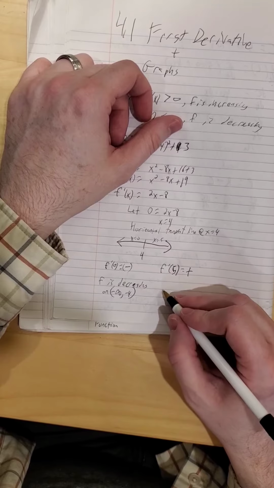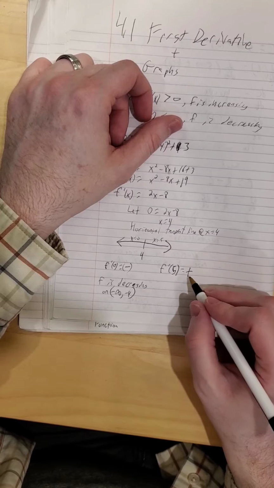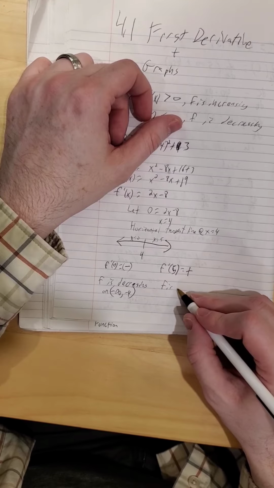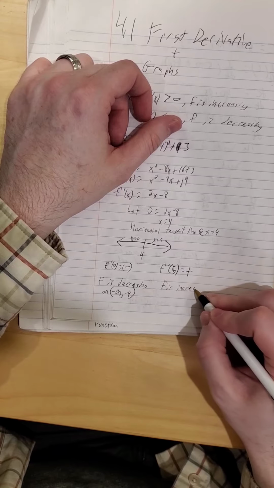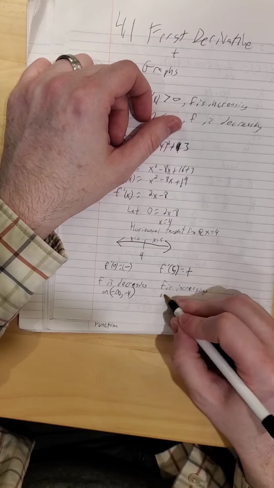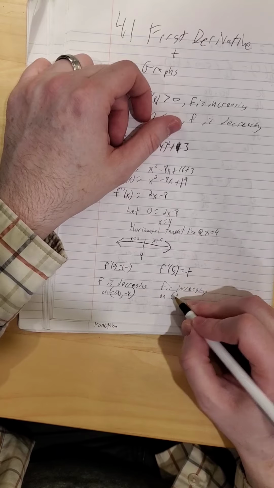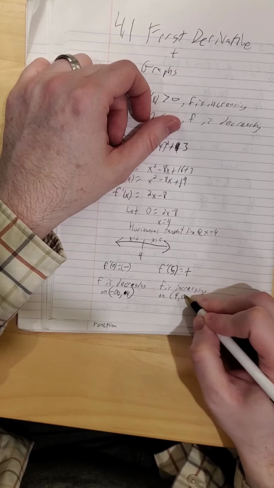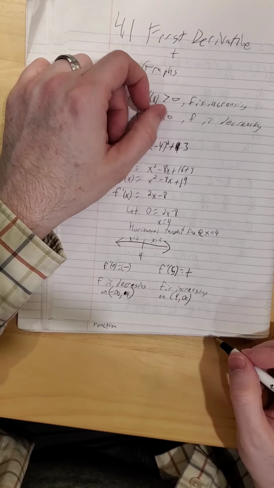Similarly, for our next interval, the derivative was positive on that interval, so f is increasing on that interval. Apologies, that should have been a positive 4. 4 to infinity.